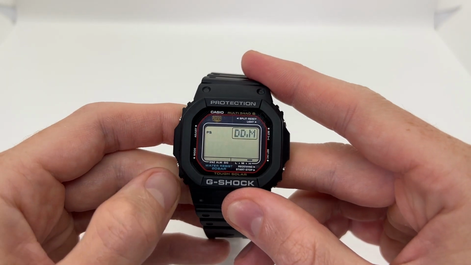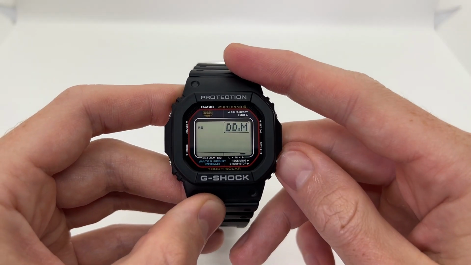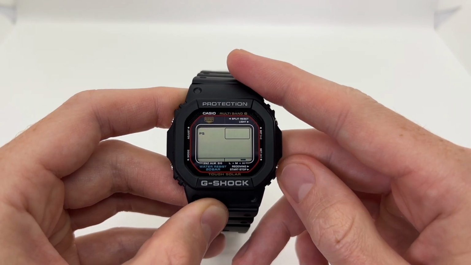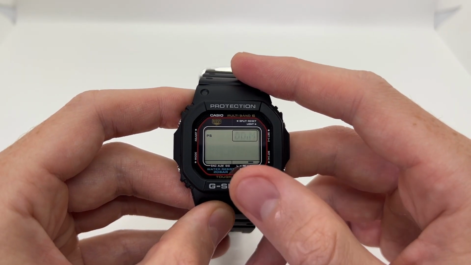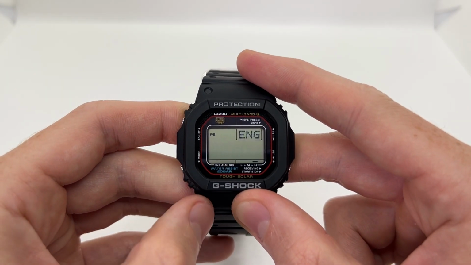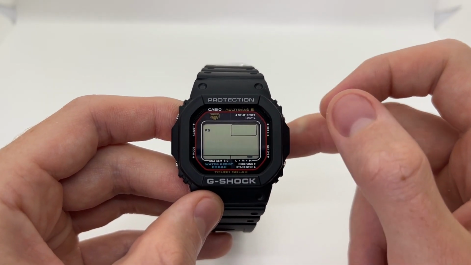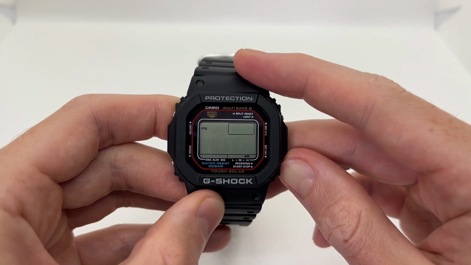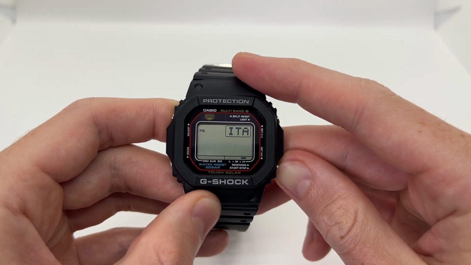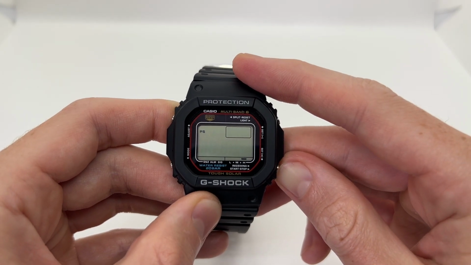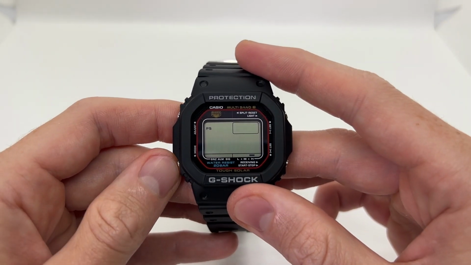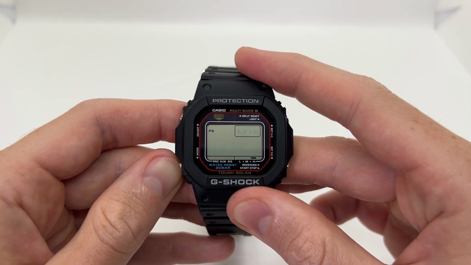Now I'm going to press the mode button, and here I can switch between the day and month or the month and date display on my Casio. I prefer the day and month. Now I'm going to press the mode button once again. Here you can select the language when it comes to your day of the week. As you can see, we have Spanish, French, German, Italian, and also Russian. So this is only for the day of the week. Then I'm going to press the mode button once again.